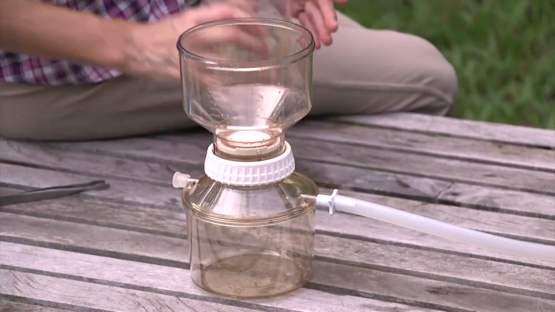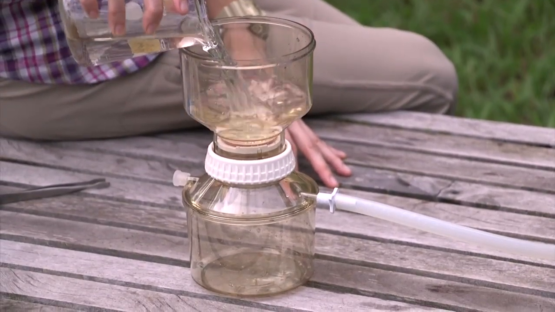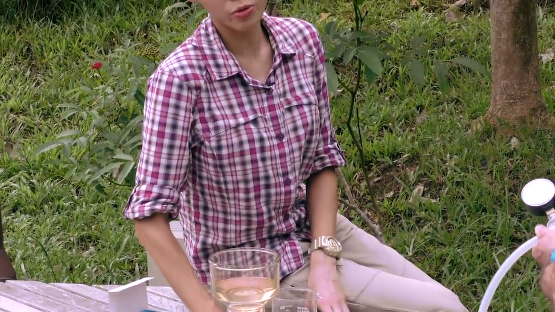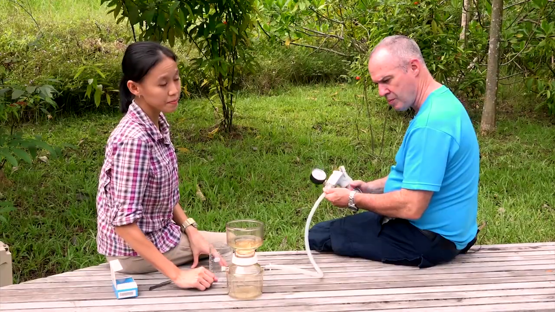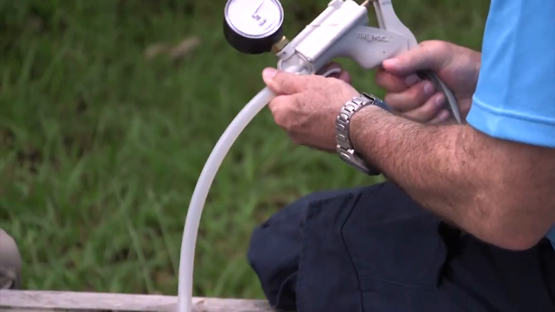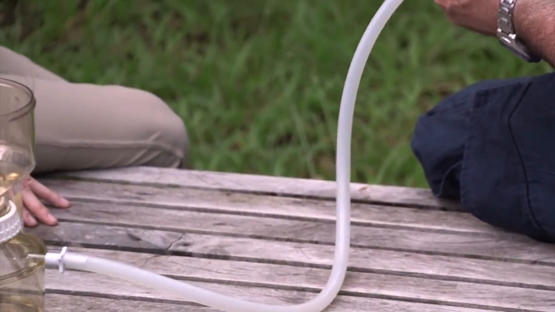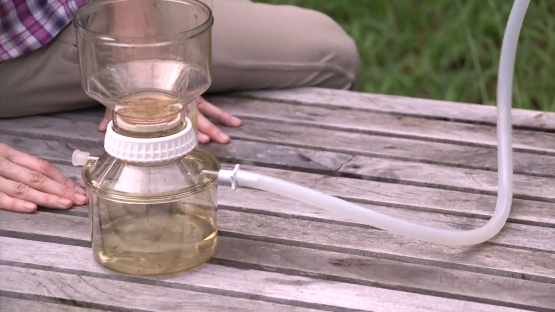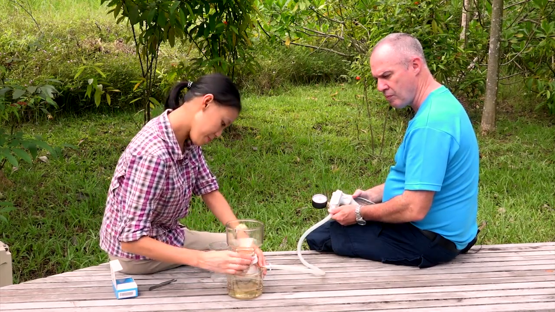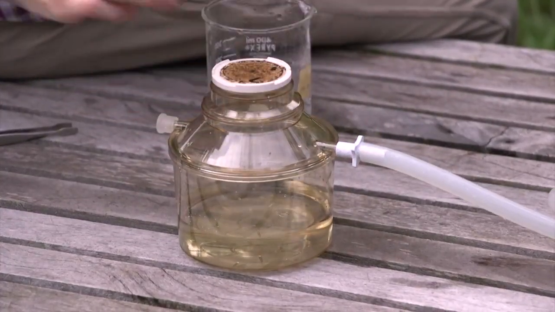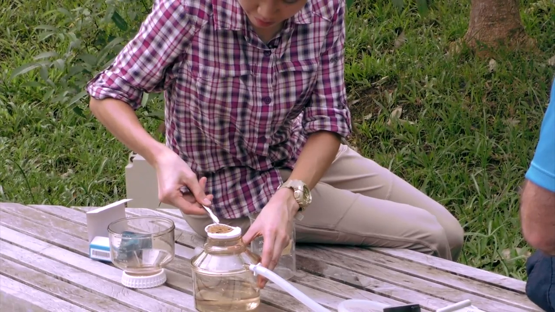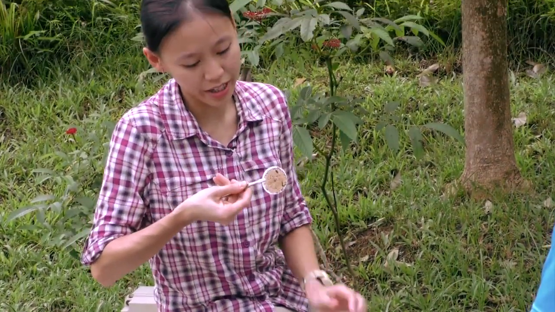We then filter the known volume of water sample. The manual pump that we're using helps to create suction that draws water through the filter. The water is now fully filtered. As we can see, there is sediment that has been collected onto the filter.